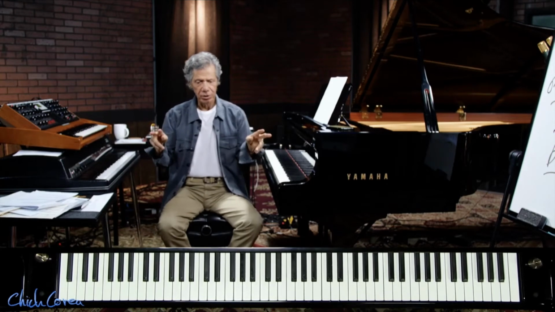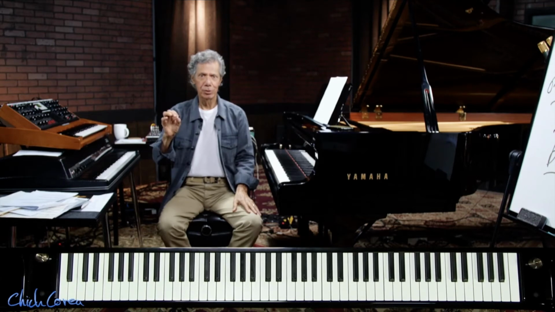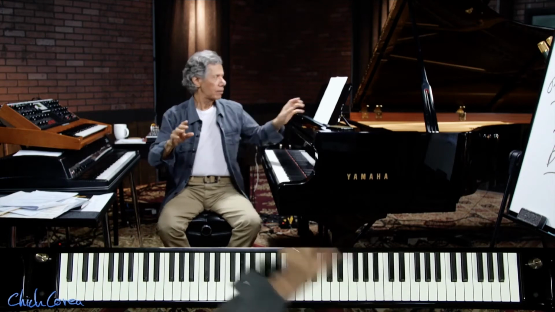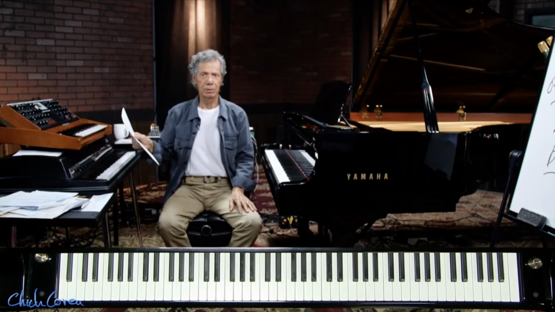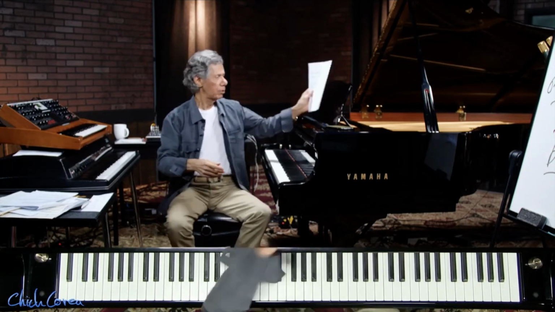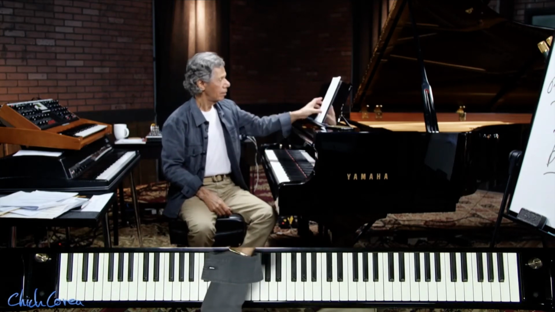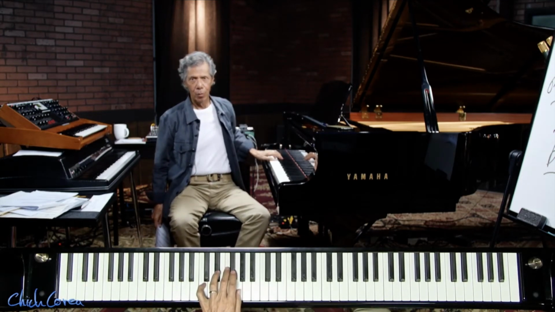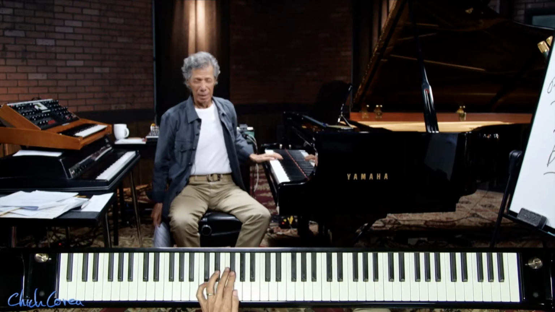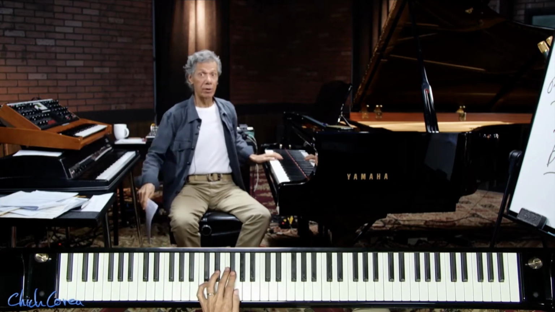Now, memorization is a tricky thing to talk about. To me, using your memory is similar to having a cheat sheet. If I'm looking at this sheet and reading it, and now I'm going to memorize it, and I'm really using my memory, then I've got a mental picture of it.